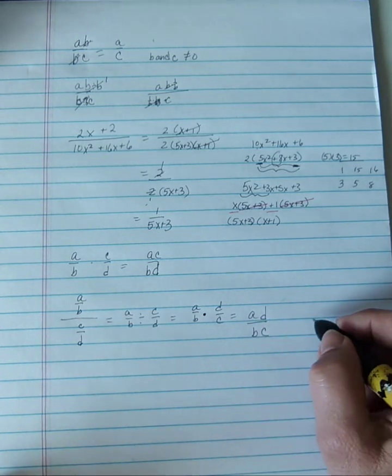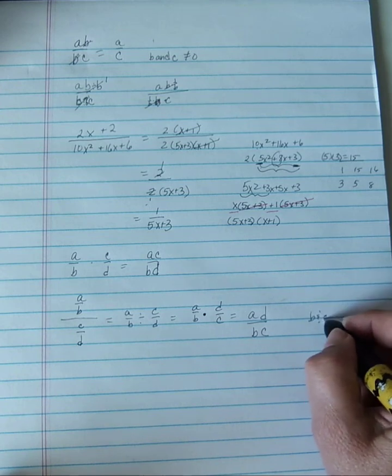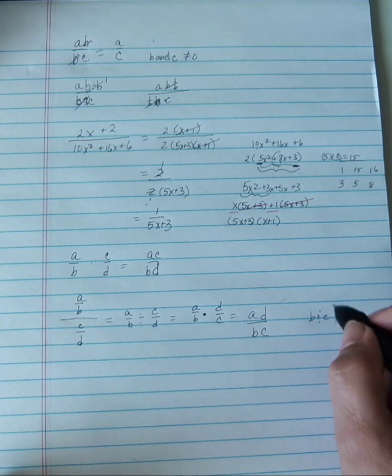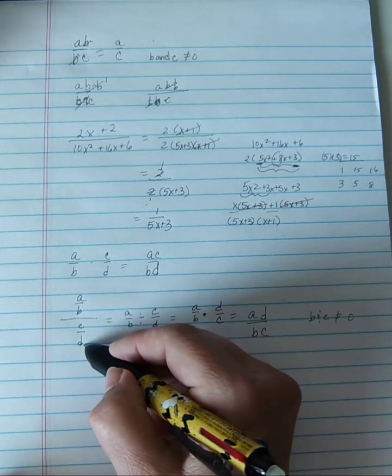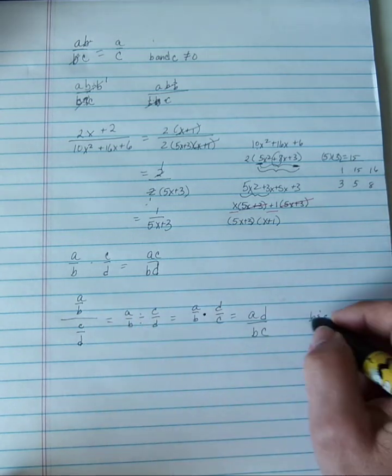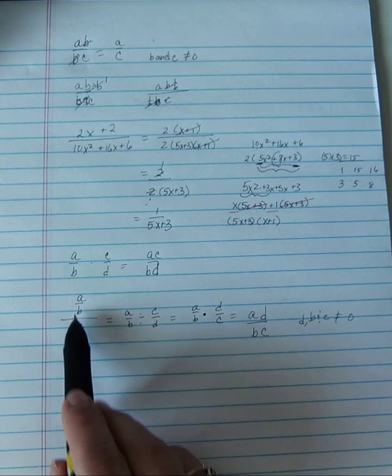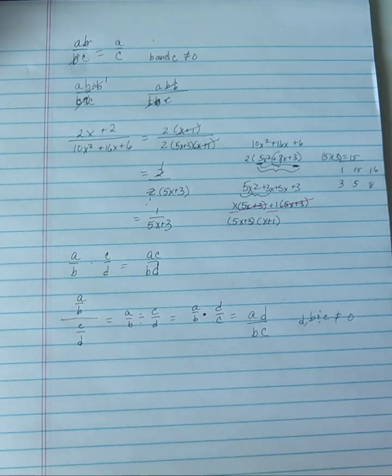And remember, b and c cannot equal 0, and neither can d, because these, b and d, can't equal 0. So we have 3 things that can't equal 0, otherwise we'd have an undefined statement.